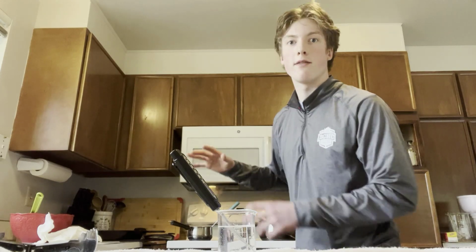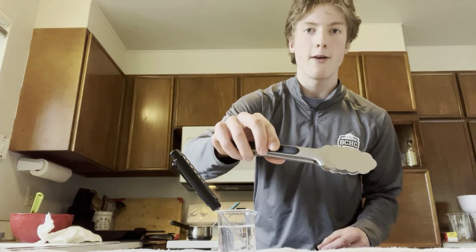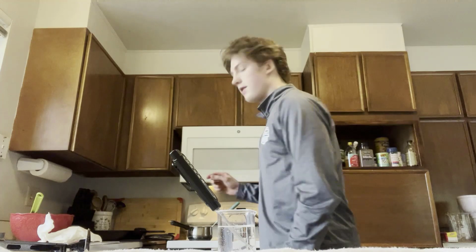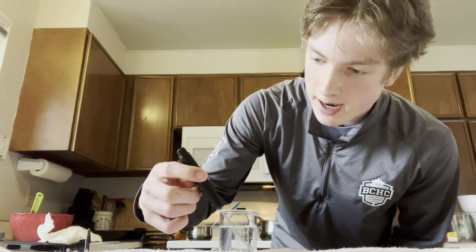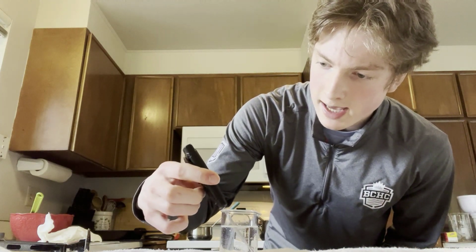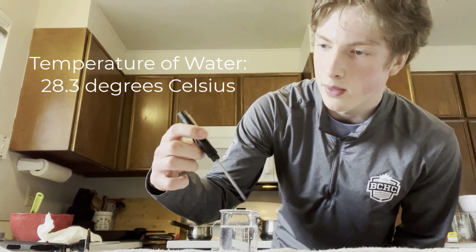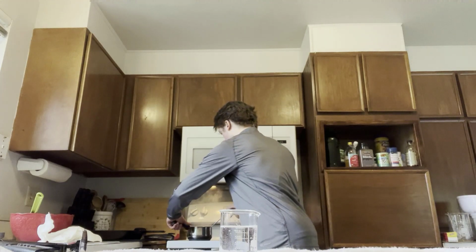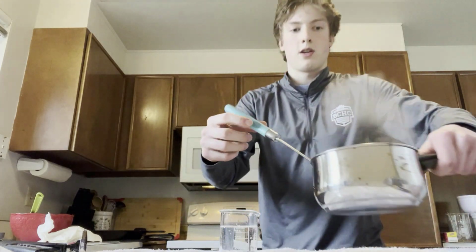Since it's been in the water for about 5 minutes, I'm going to bring all that over here. I'm going to use my tongs to take it out, put it in there, and then I'll record the temperature of this. So the temperature of the water right now is 28.3 degrees Celsius. Okay, nice. And now I'm going to take this, bring it over here, use my tongs.